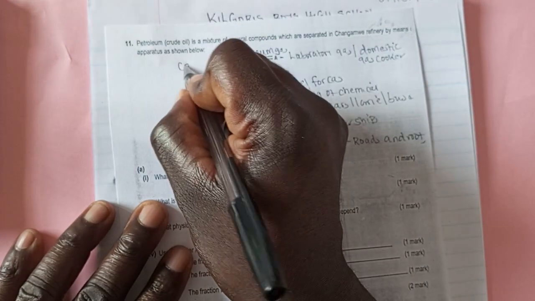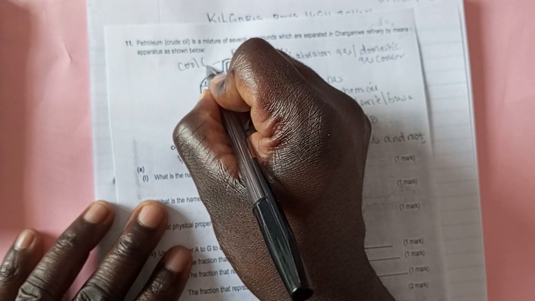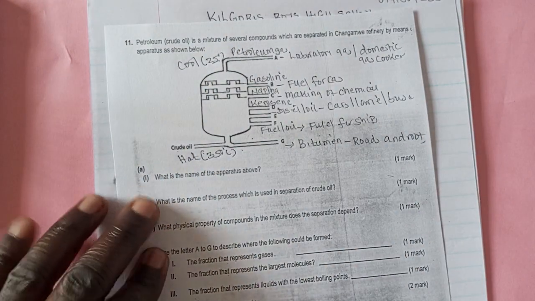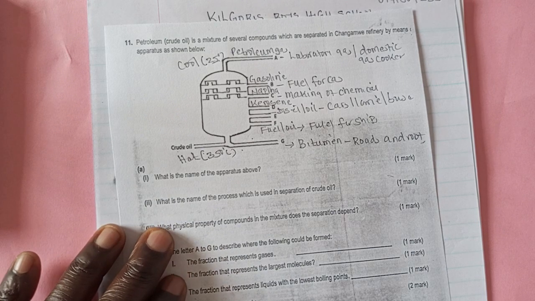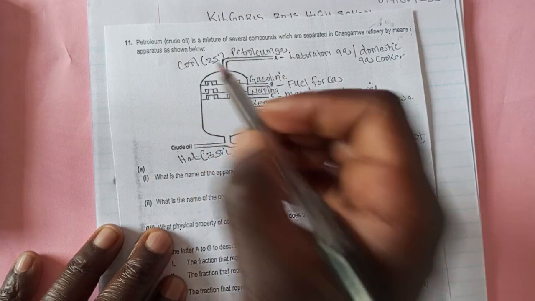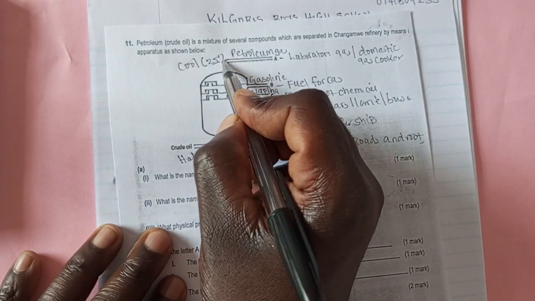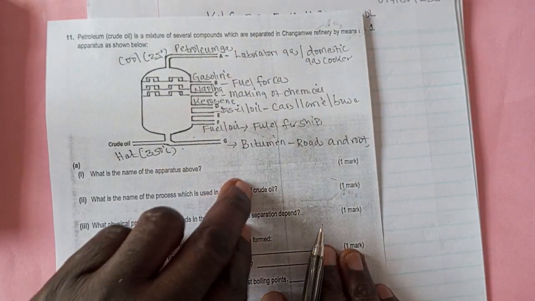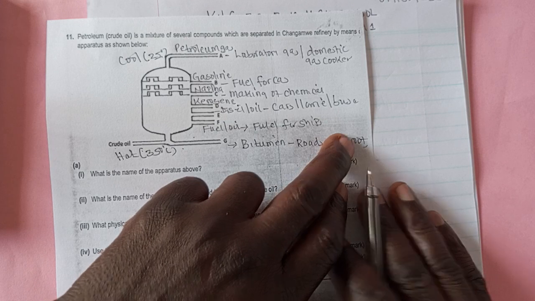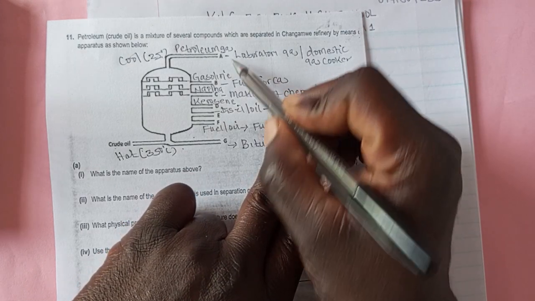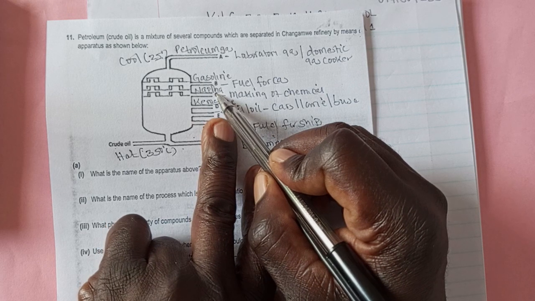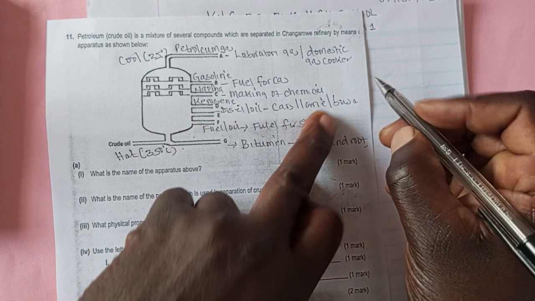So it cools us below a temperature of 25. Now, between the components of the refinery gas, the components of the petroleum, the gasoline, and the naphtha, what are their properties in this case?